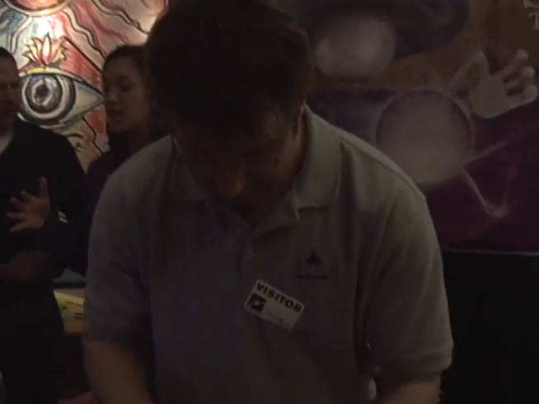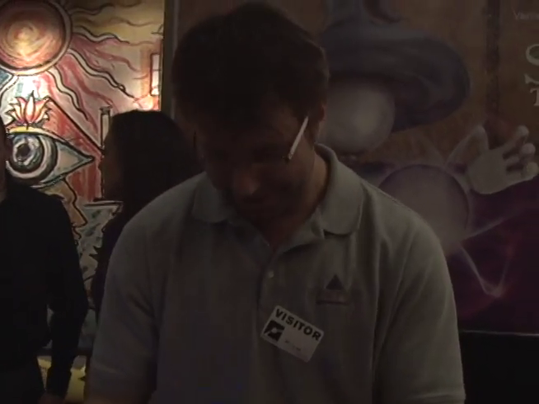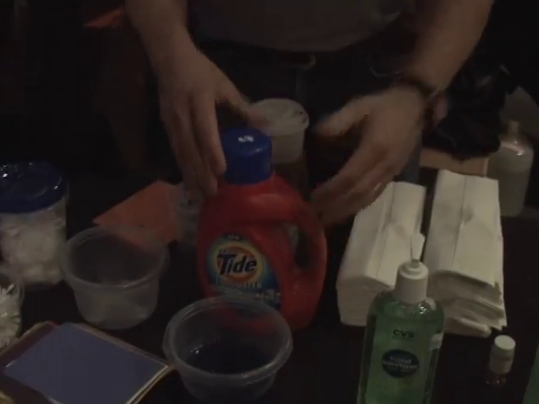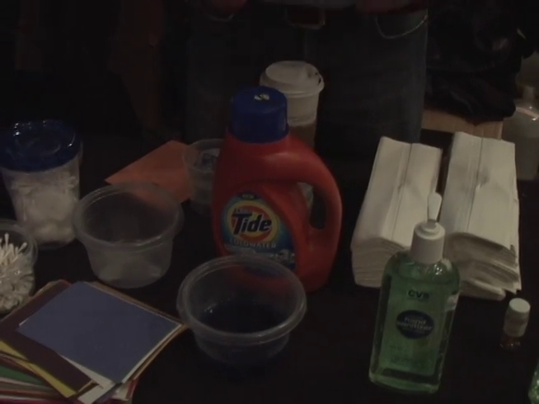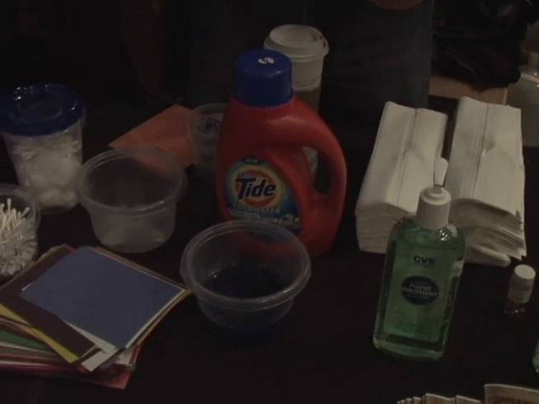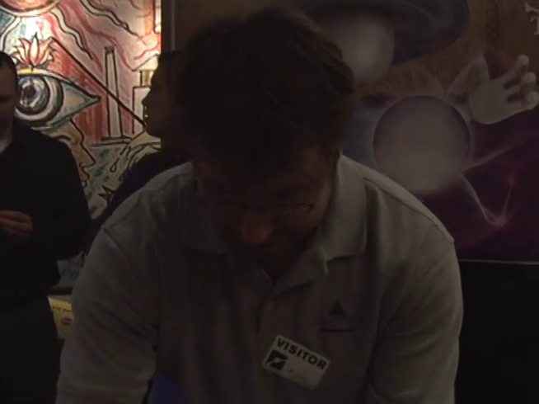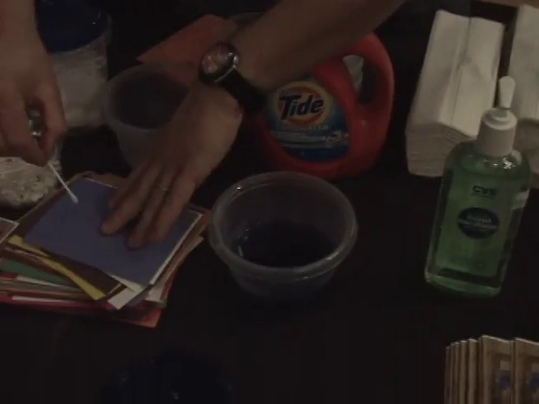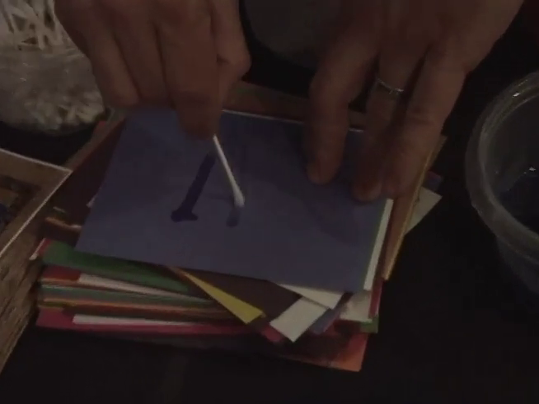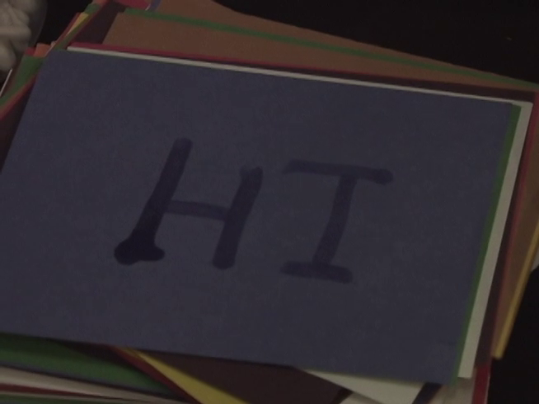Our next one, Tide. Everyone uses Tide. It makes your whites brighter. And when you're outside, you have really bright whites, really bright colors. Well, what they do is they add fluorescence to the Tide. So what we've done is we can write secret messages with Tide. So we got our Tide solution there. That will dry eventually. And then what you get is when you put it into the black light, it will show fluorescence.